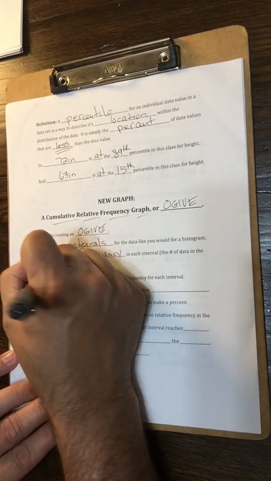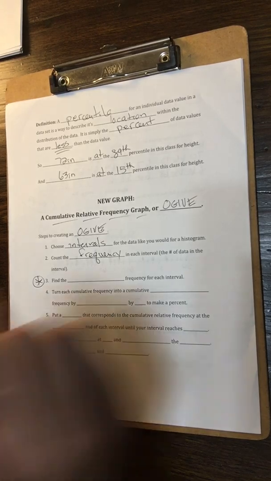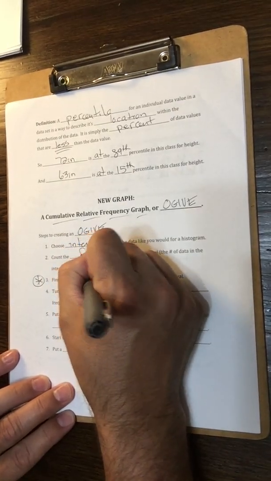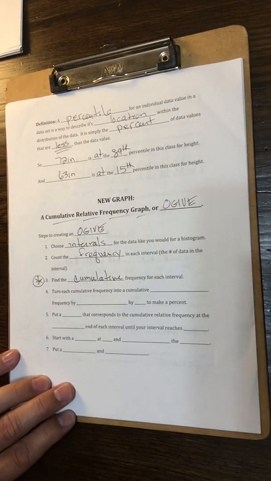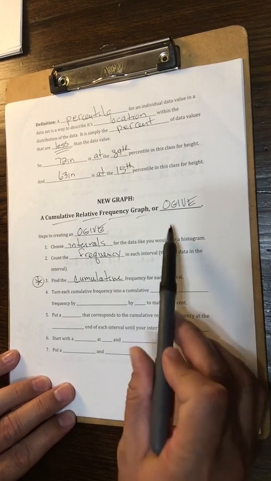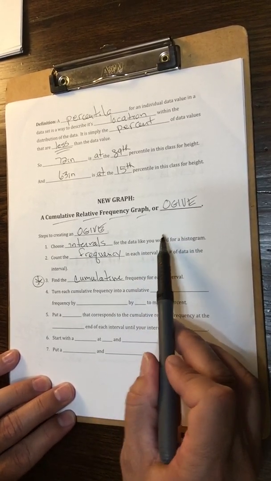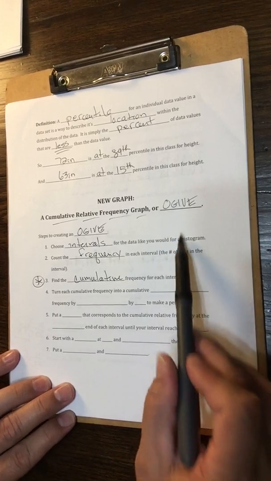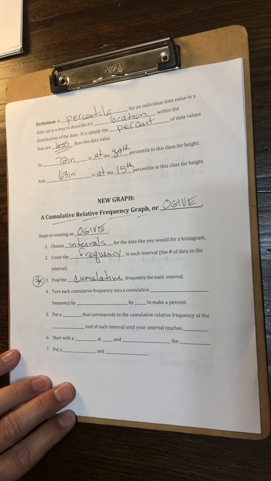Now, 3 is where we switch gears. This is where it stops acting like a histogram altogether. Find the cumulative frequency for each interval. So that means you got the lowest interval, maybe that's got 3 people in it. And then the next one's got 6 people in it. Well, now the cumulative frequency is 9. I count both bars and I call that 9. And the next one maybe has got 5 more, so 3, and then 6, and then 5. I'm going to add all those up, and I go on and on and on.